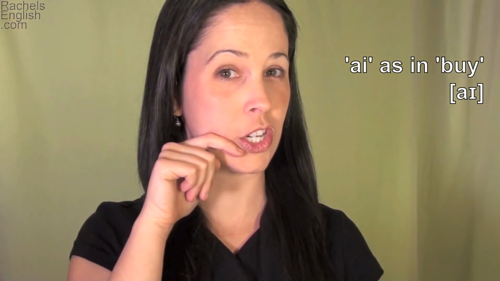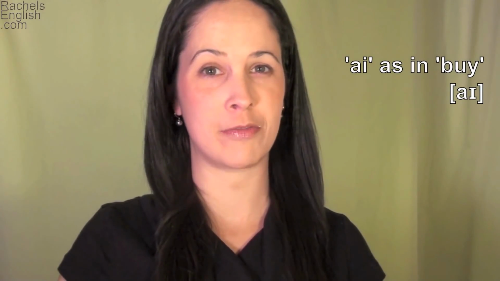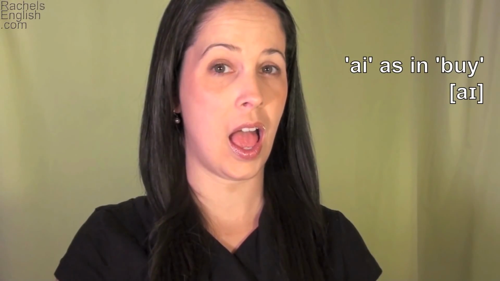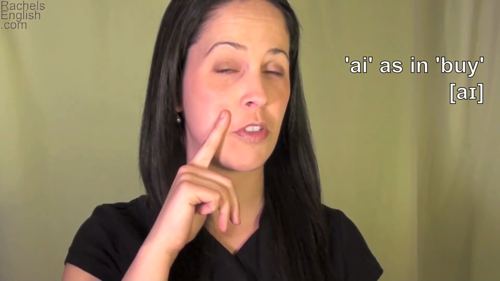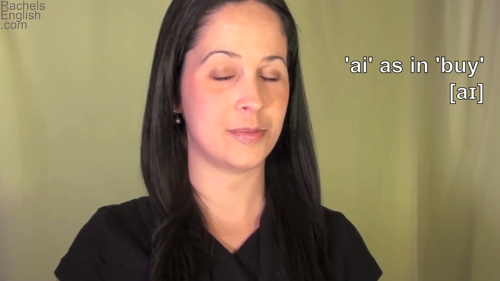The second sound of the diphthong is the I as in sit. In this sound, the tip of the tongue is also forward, touching just behind the bottom front teeth, so that does not move in this diphthong. However, the front mid part of the tongue does raise towards the roof of the mouth. So as it reaches up towards the roof of the mouth, the jaw will close somewhat.